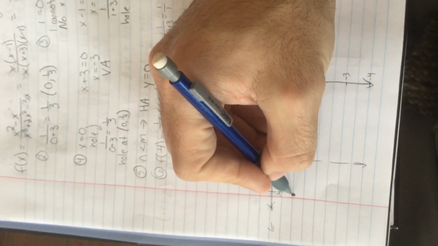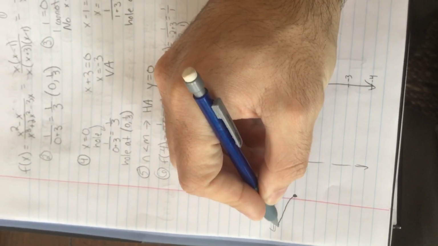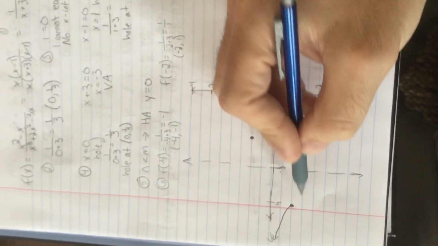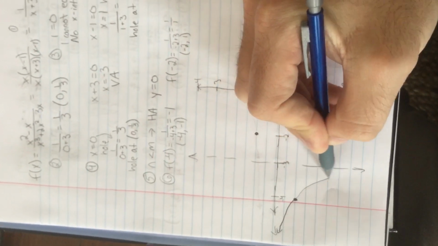But I know that as it goes all the way to the left, it approaches my horizontal asymptote, which is the axis. And as I come closer to -3, it's going to approach the vertical asymptote. So that's how I know it's going to get that shape there.